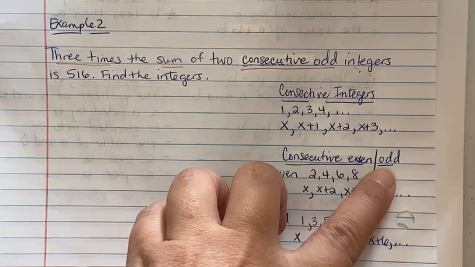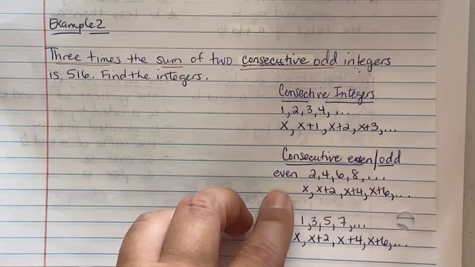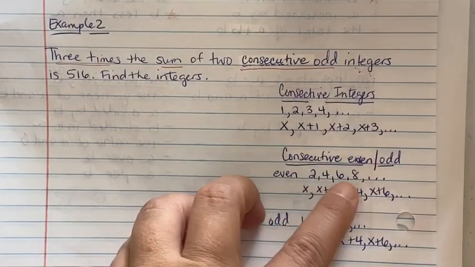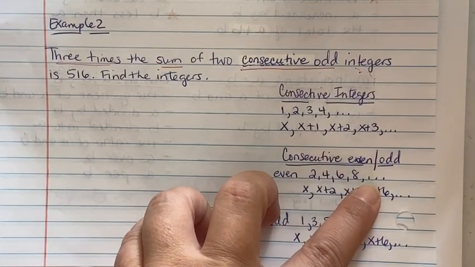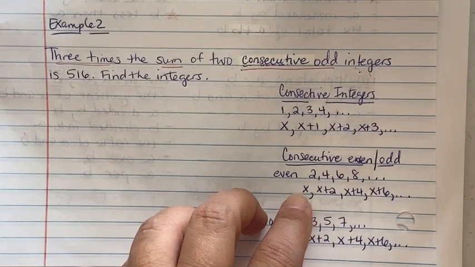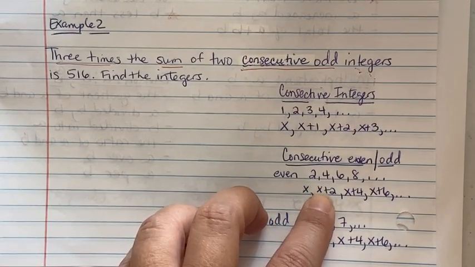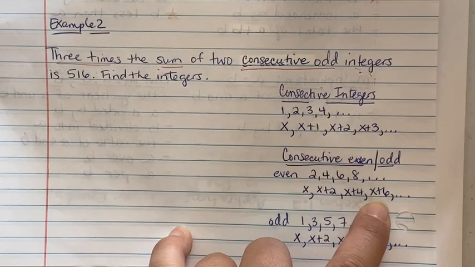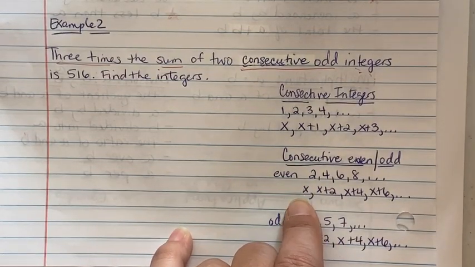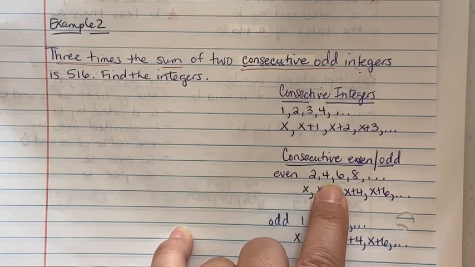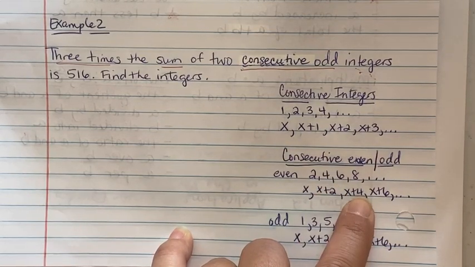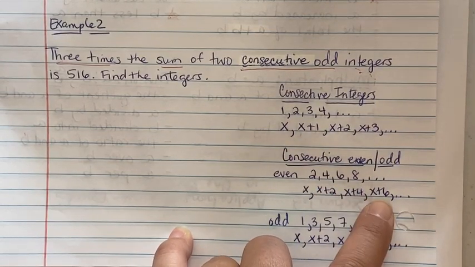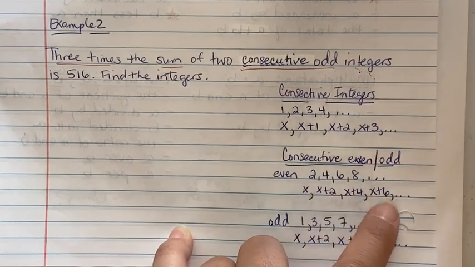Consecutive even or odd integers. If they want an even pattern, 2, 4, 6, 8, continuous. So the first term represents x. The second one is going to be x plus 2. Third one is x plus 4. Fourth one is x plus 6. So if x is 2, then 2 plus 2 is a 4. 2 plus 4 is a 6. 2 plus 6 is an 8. So they go in pattern order.